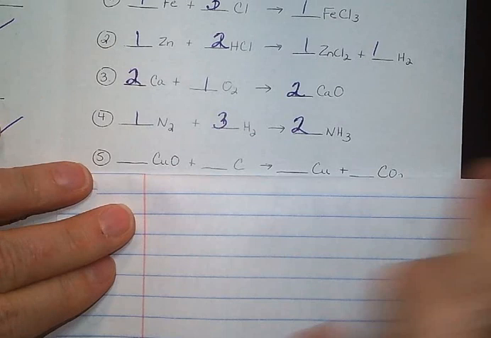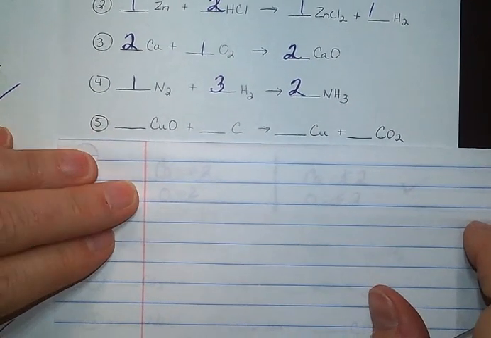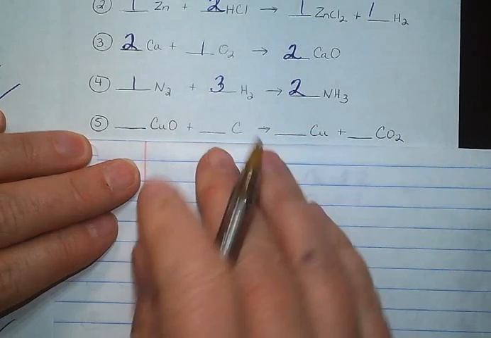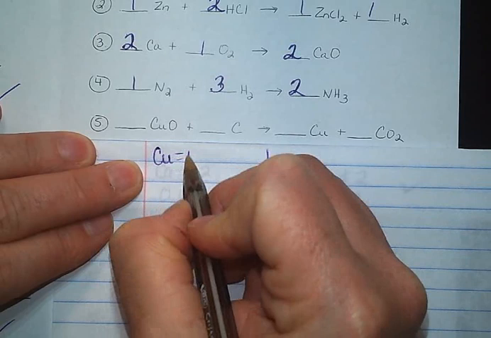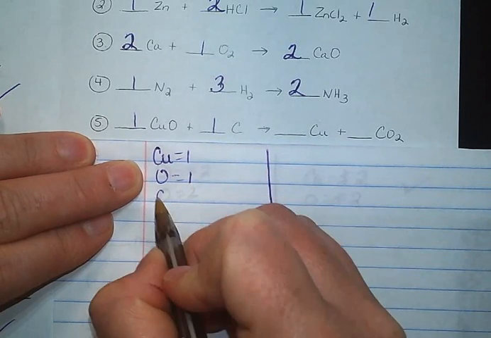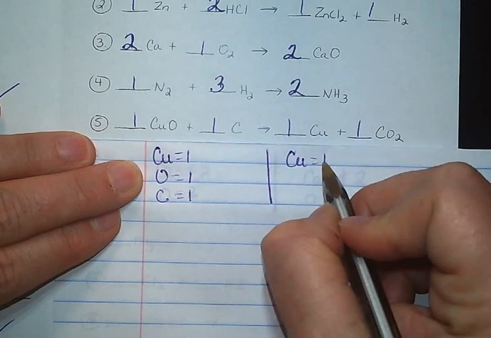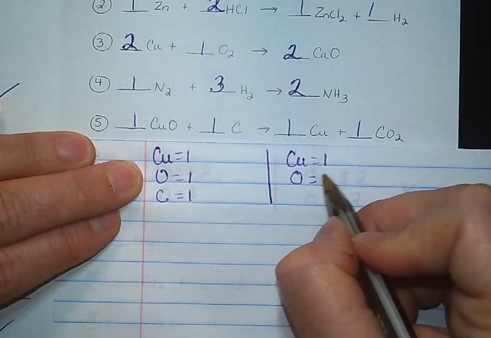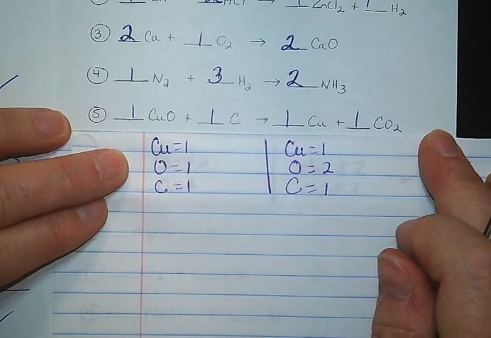Number 5 has copper oxide plus carbon to give me copper and carbon dioxide. So if I break this down, I have copper of 1, oxygen 1, carbon 1. Copper 1, I'm going to do oxygen next, 2, and then carbon is 1, even though it's not in that order in the line, so I can keep them straight.